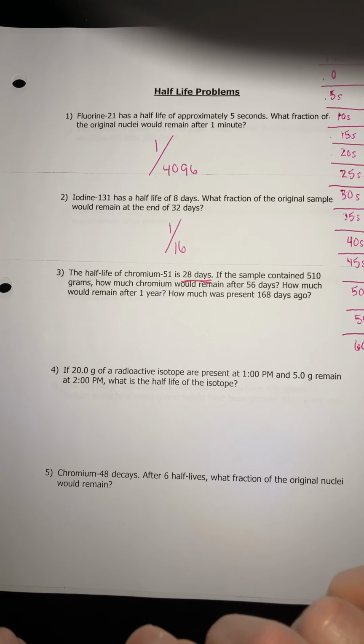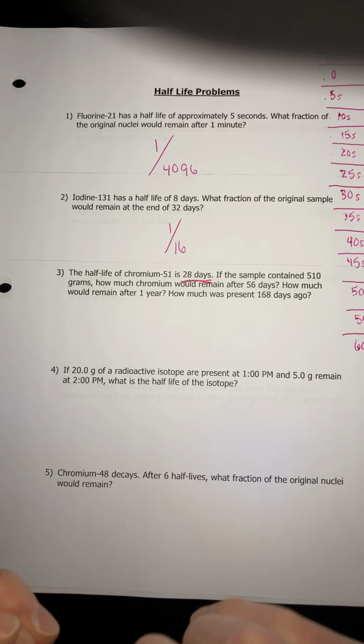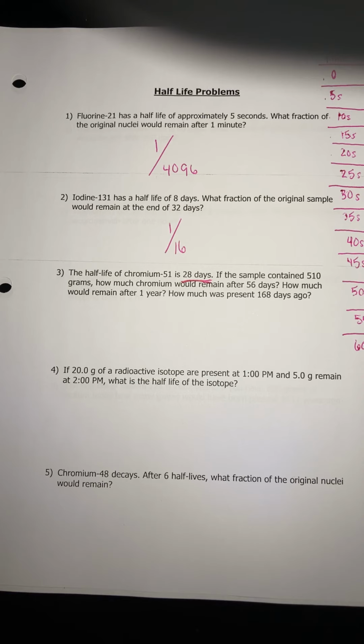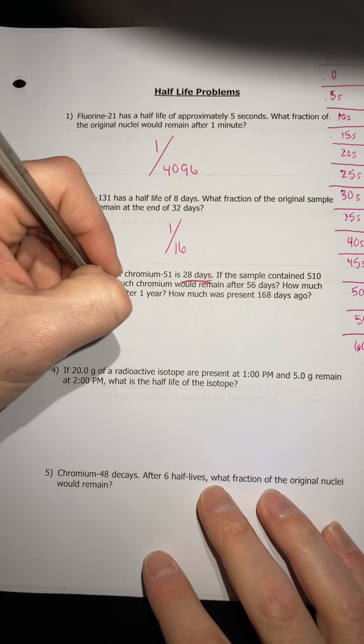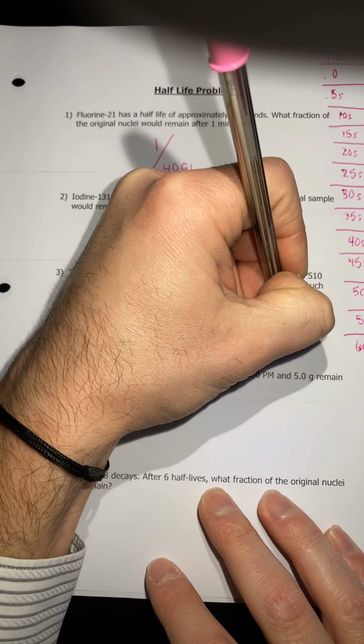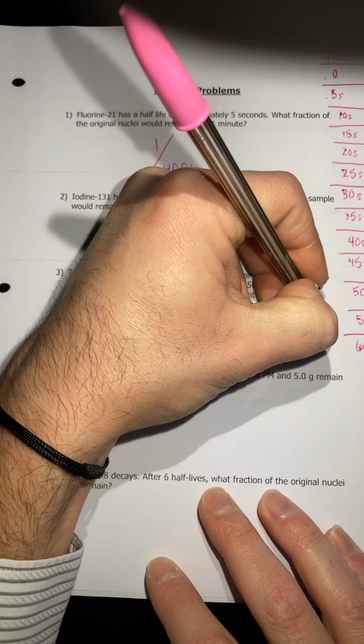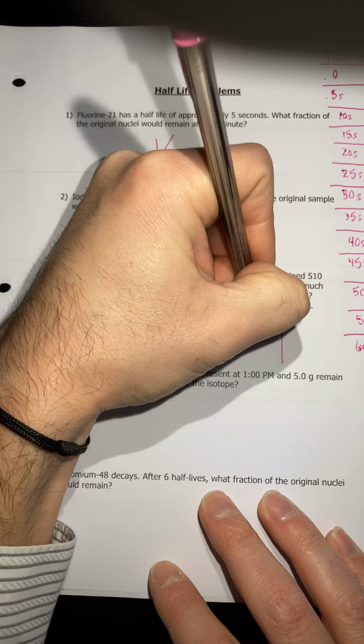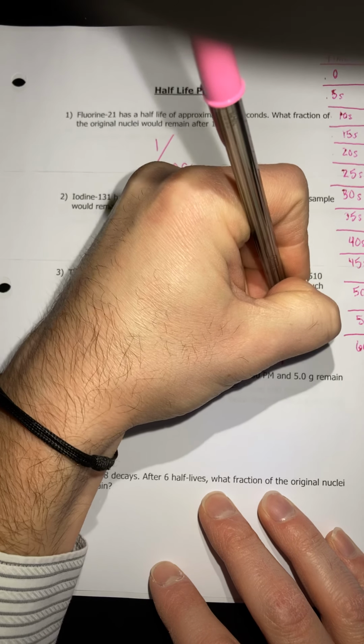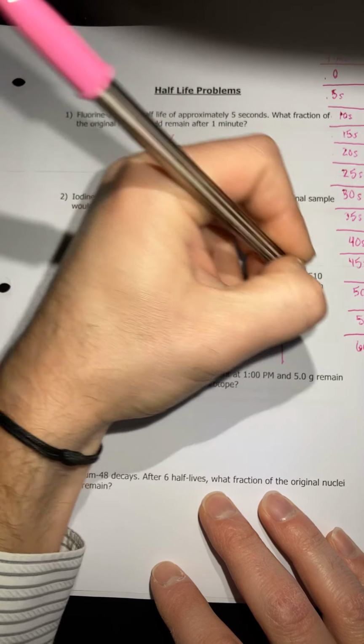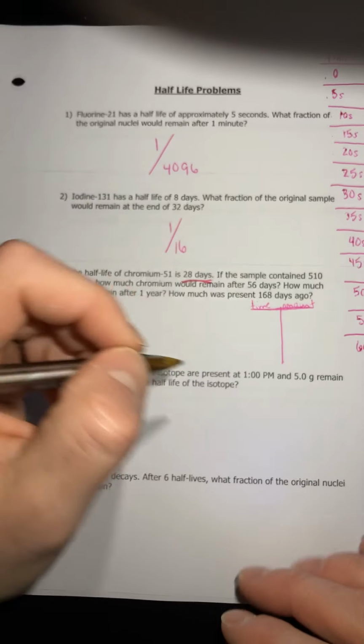So the first question we will answer is, if the sample contained 510 grams, how much chromium would remain after 56 days? So go ahead and write a T-chart. This one is not going to be as long. All right.